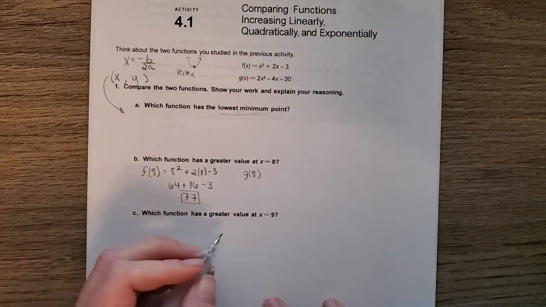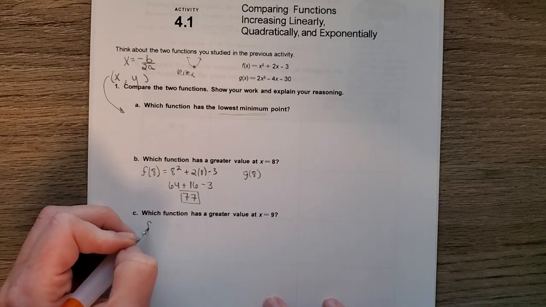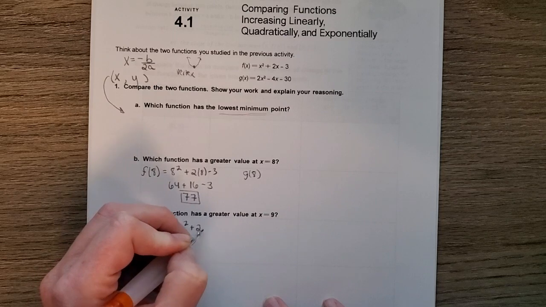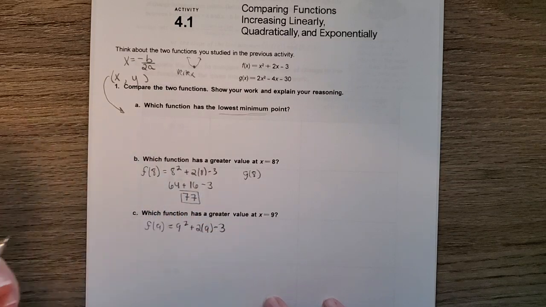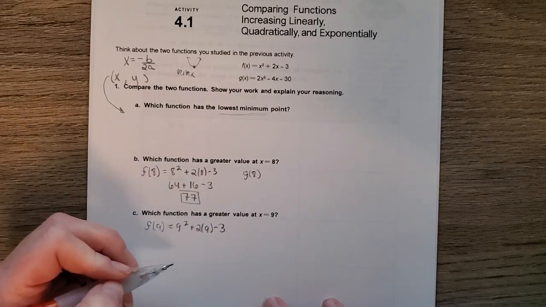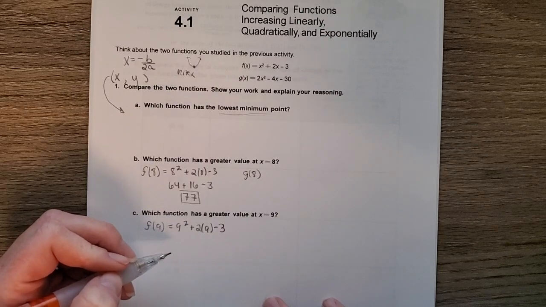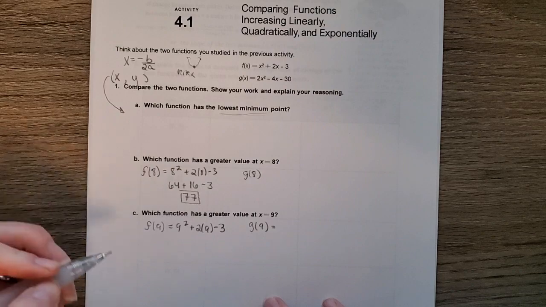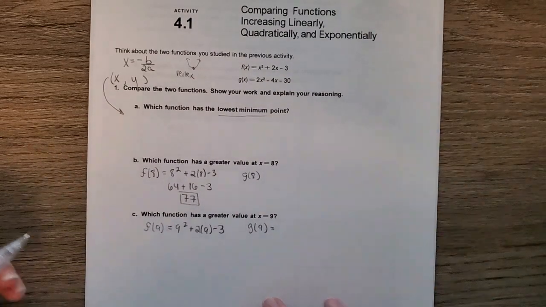For part c, which function has a greater value at x equals 9? You're going to use the same idea. f of 9 equals 9 squared plus 2 times 9 minus 3. Simplify that. Make sure you're using order of operations correctly. And then you're going to do the same thing for g at 9. And you're going to compare which one is greater.